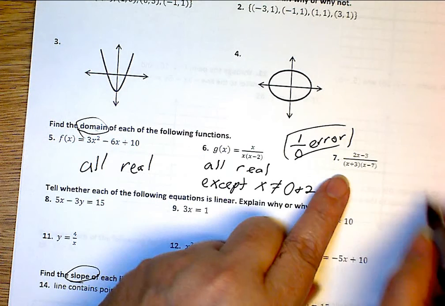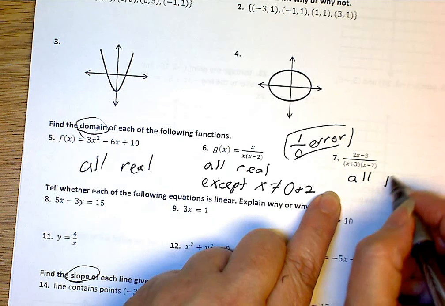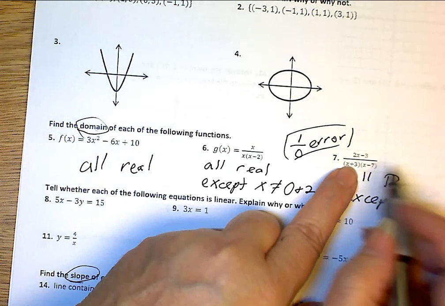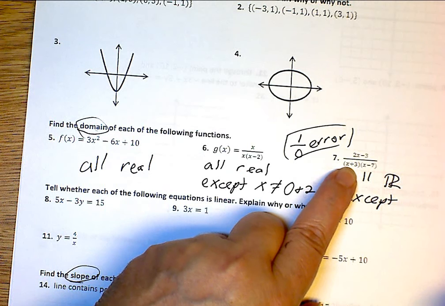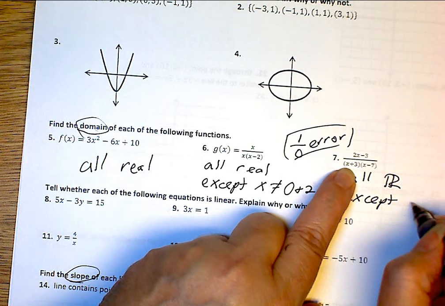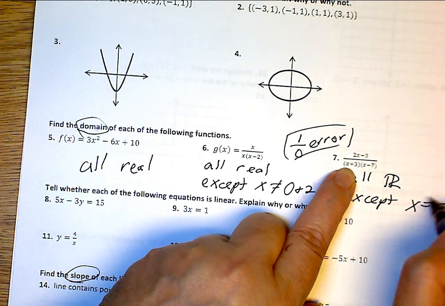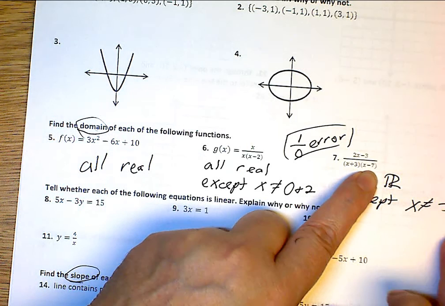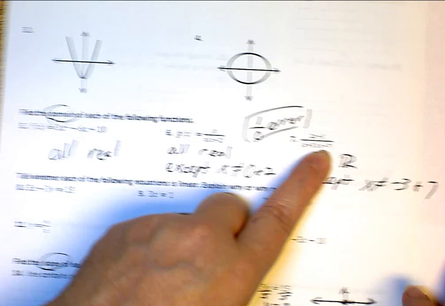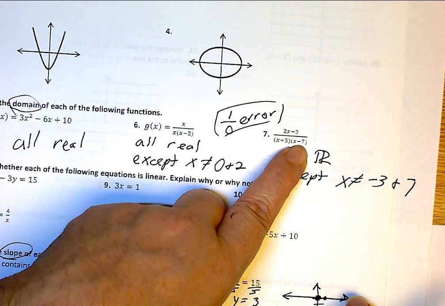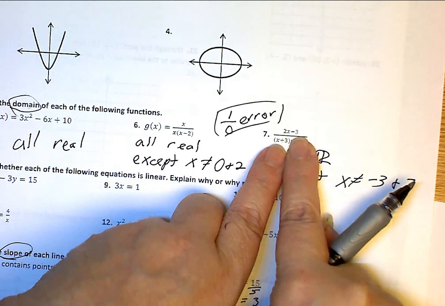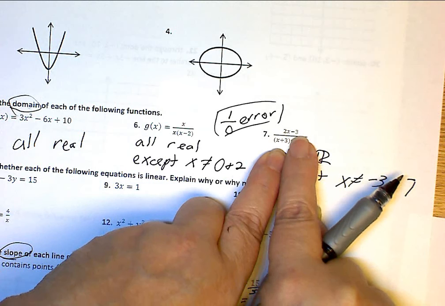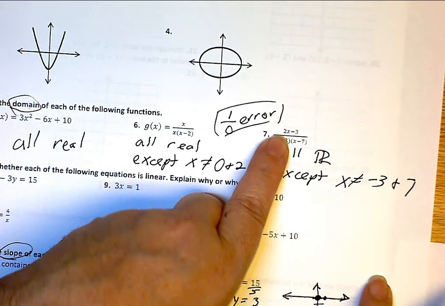So now this would be all real numbers except negative 3 and 7. Because you have to look to say what makes that 0 and what makes that 0. So negative 3 and 7. Make sense? Okay.